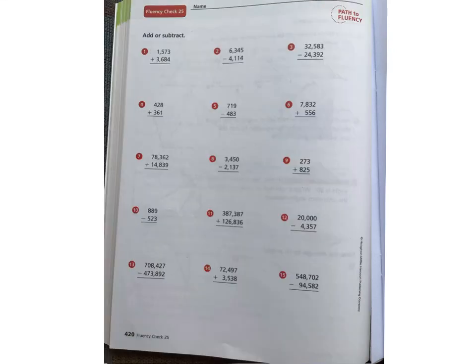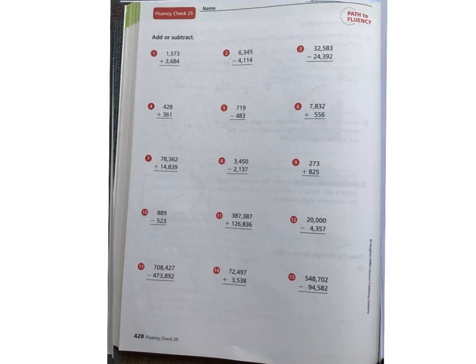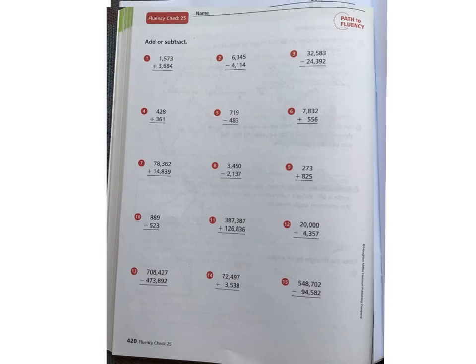All right, we are doing all of the fluency check today. Okay, this is going to be another thing that I need to really grade and check just to make sure that you're getting it at the end of the year here. Okay, so be careful. Please watch your sign, either add or subtract. And I still do see people adding when they're supposed to subtract and subtracting when they're supposed to add.